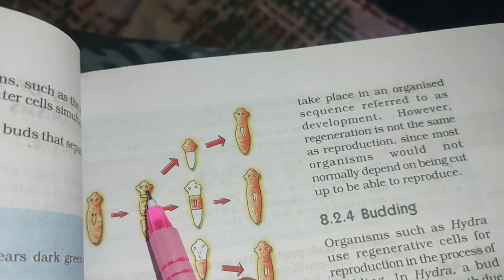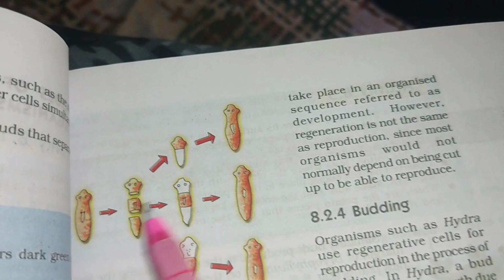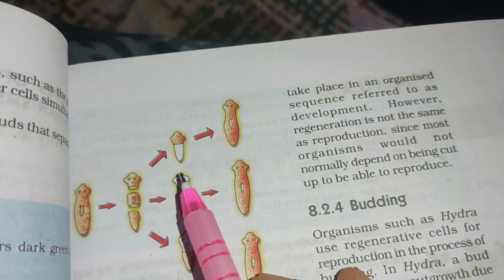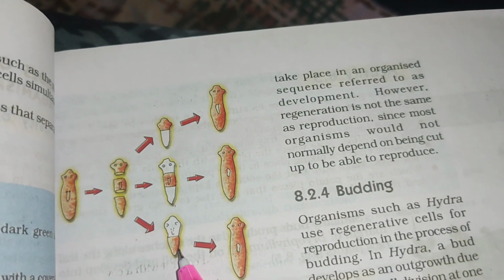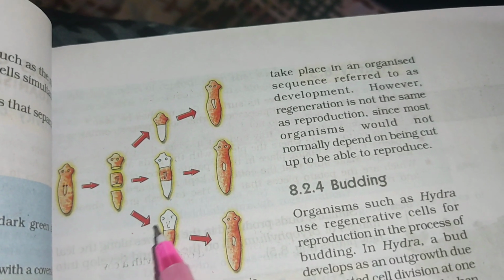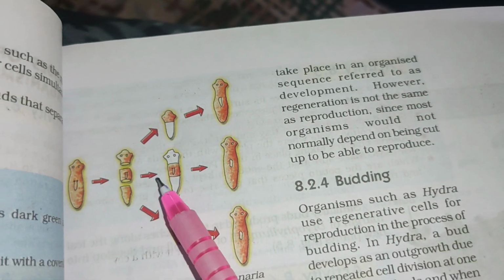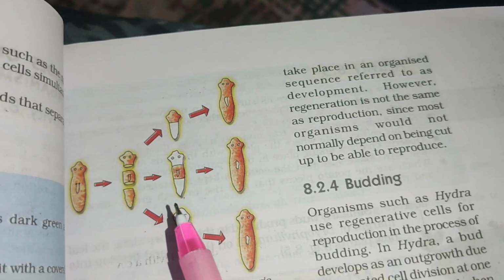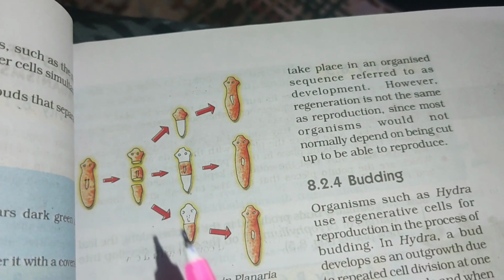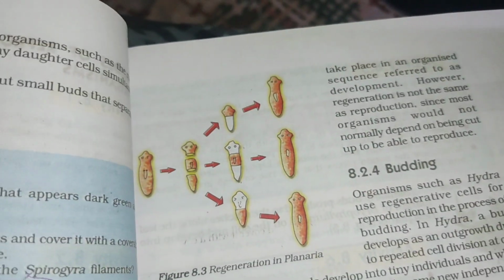See here, first part is cut and the other part is regrown. Here the middle part is there, so the upper part and lower body part are developed. Here the lower body part is there, and the upper body part is developed. However, regeneration is not the same as reproduction. We cannot think of regeneration as reproduction, since most organisms normally depend upon reproduction only and not on regeneration.